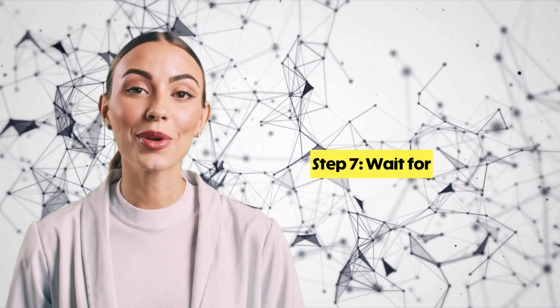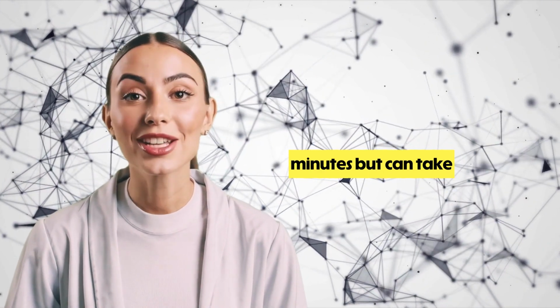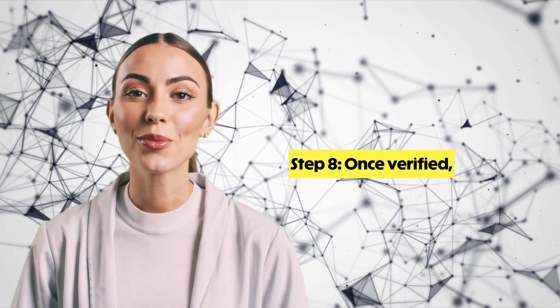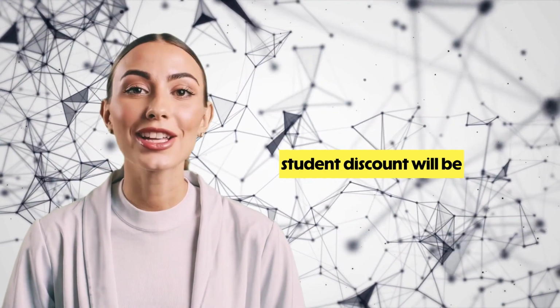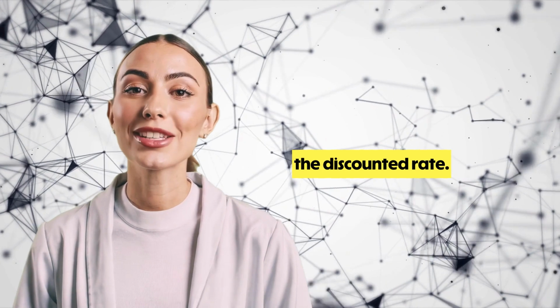Step 7. Wait for verification confirmation, which usually happens within a few minutes, but can take up to 24 hours in some cases. Step 8. Once verified, you'll be redirected back to Spotify, where your student discount will be automatically applied to your account, and you can start enjoying premium at the discounted rate.